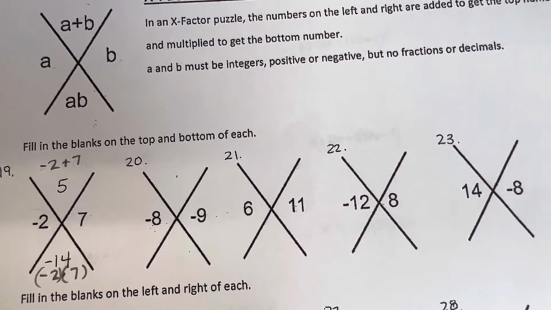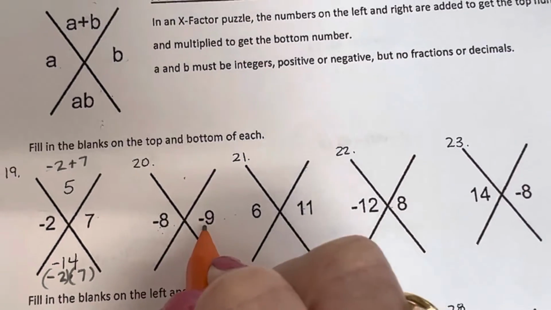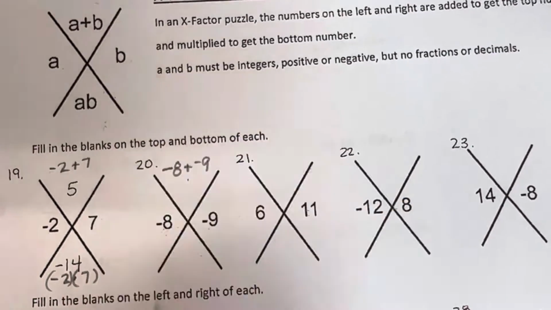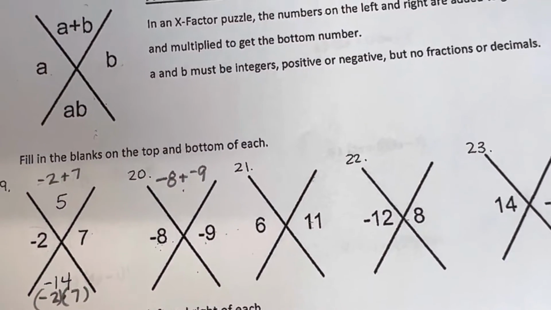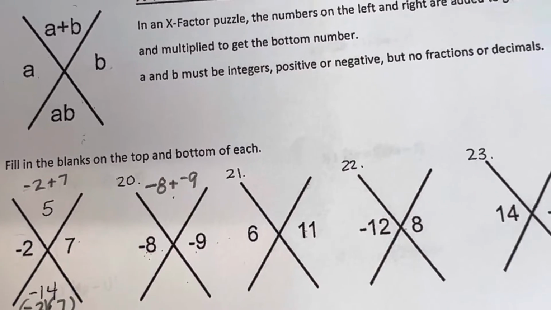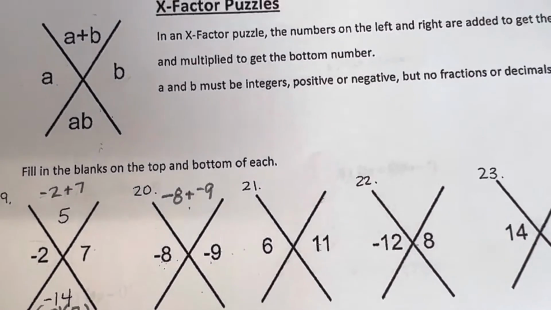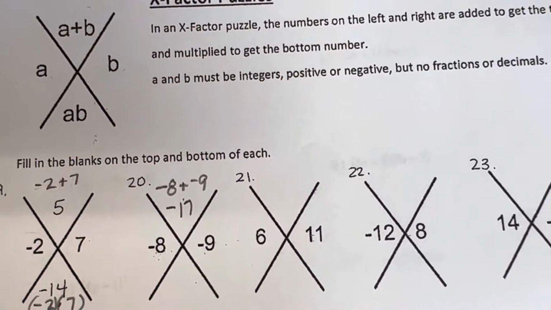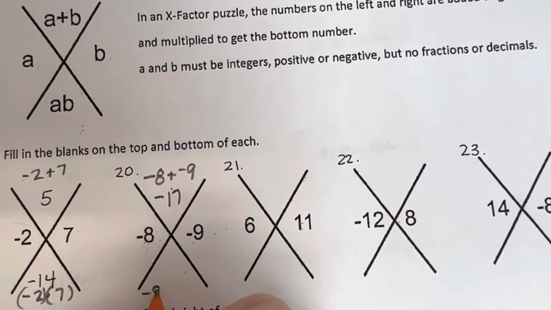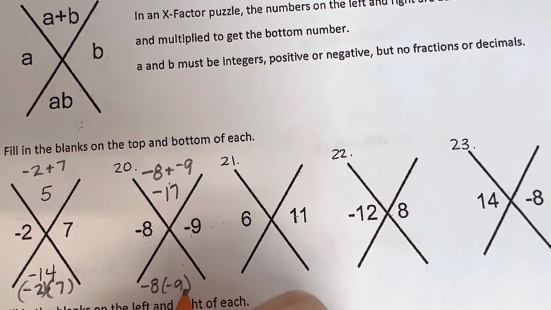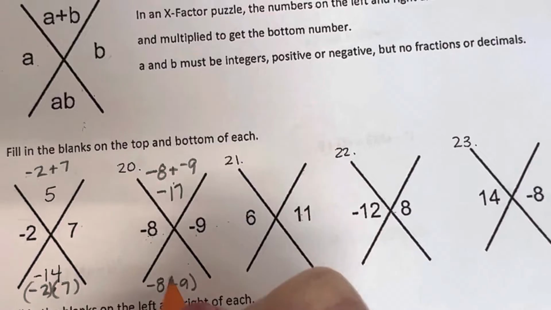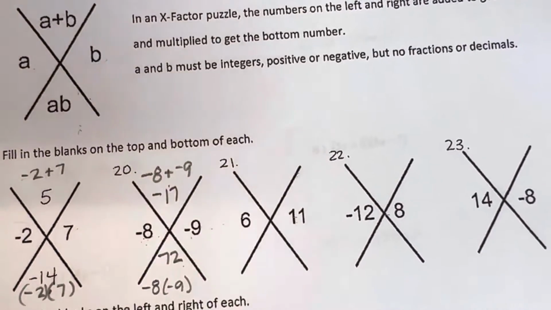So let's do another one of those. So -8 and -9, we're going to do -8 plus -9. That just means that you have -8 and -9. The signs are the same. You add them and keep the sign. So that gives you -17. Okay, then we multiply them. We do -8 times -9. And that gives us a negative times a negative is a positive, and 8 times 9 is 72.